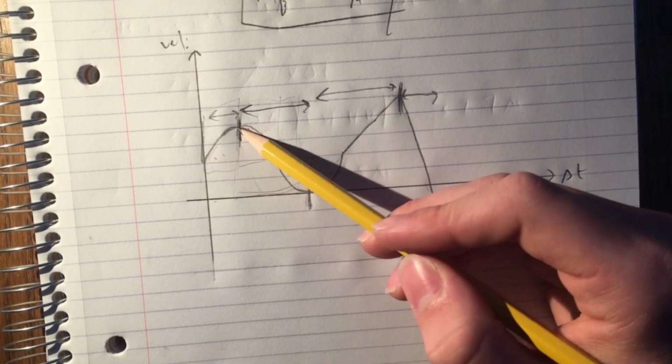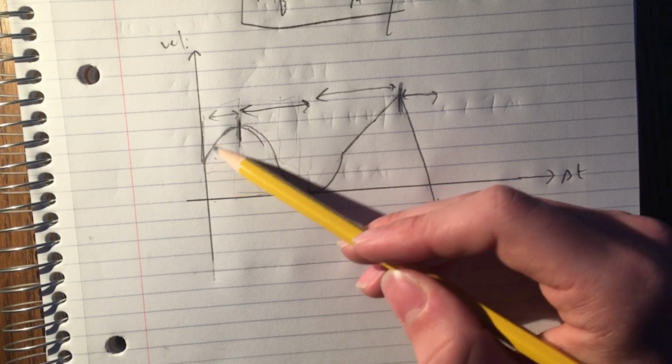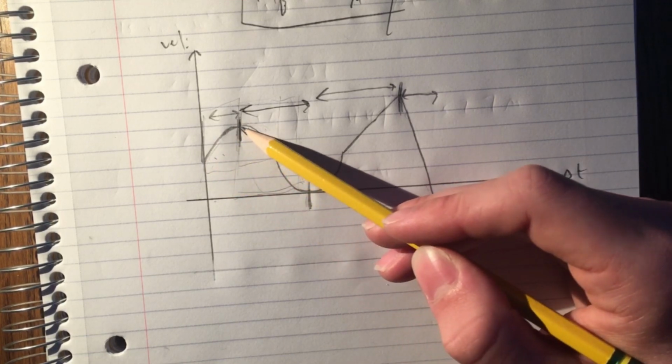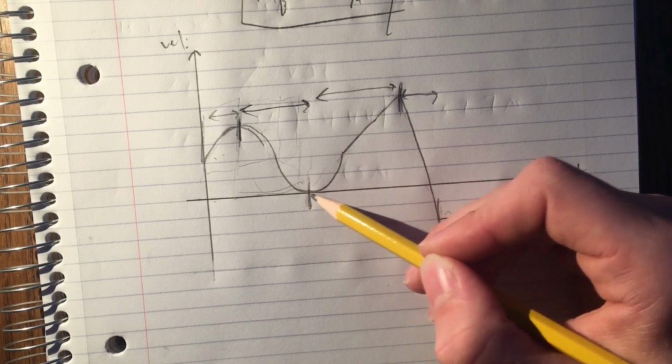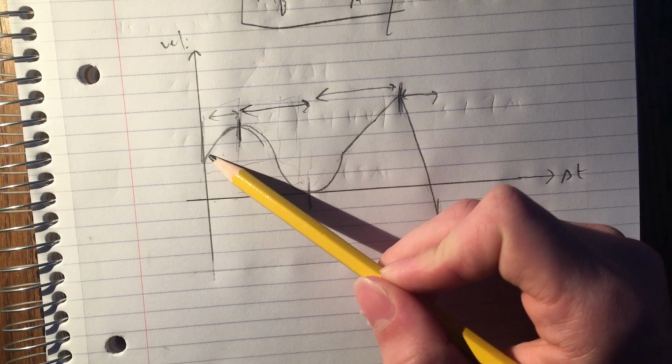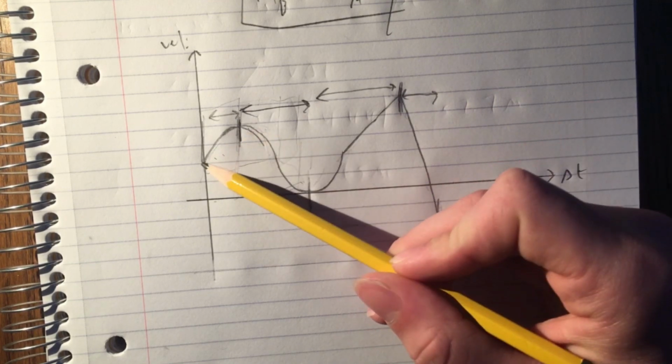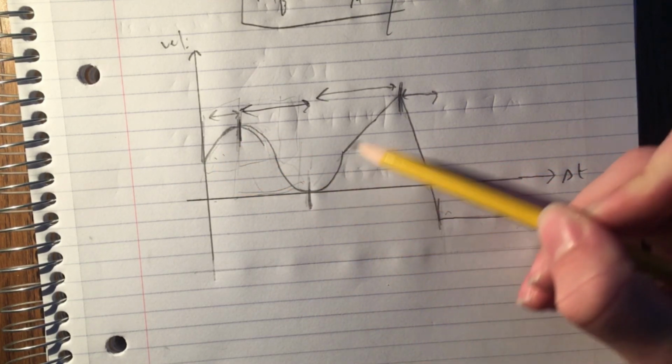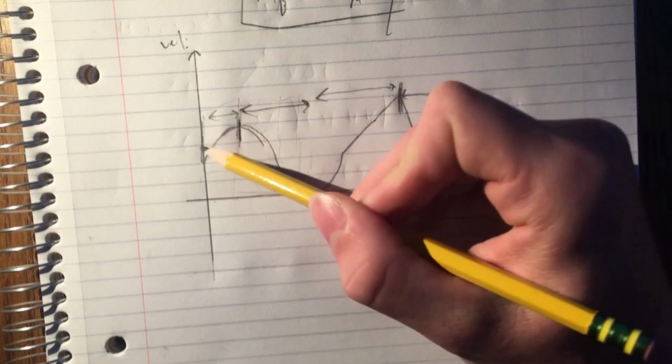And here we can see that even the slope is like gradually decreasing and decreasing and decreasing, and then increasing, increasing, increasing. So we can say acceleration is constantly changing pretty much for this entire period here, because it's accelerating a lot here.